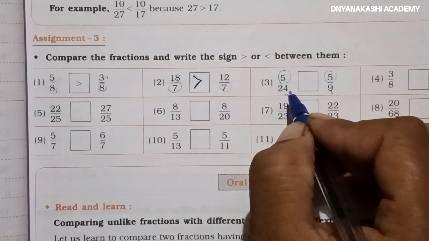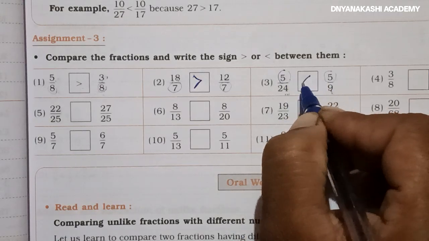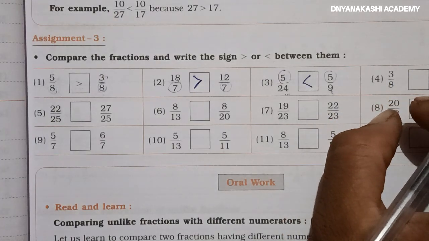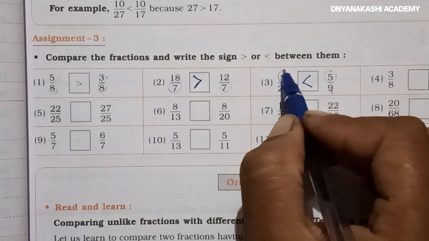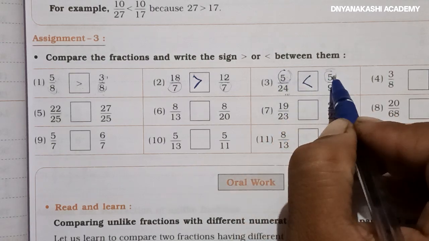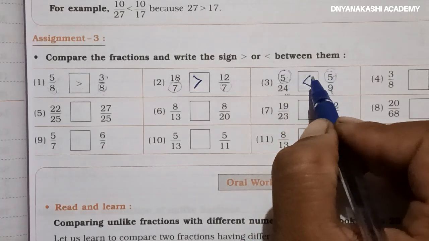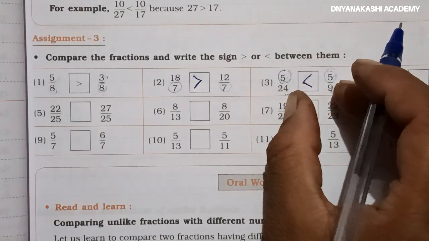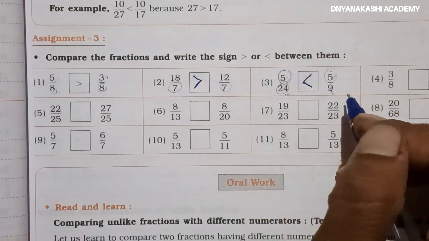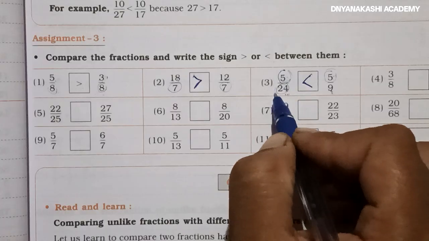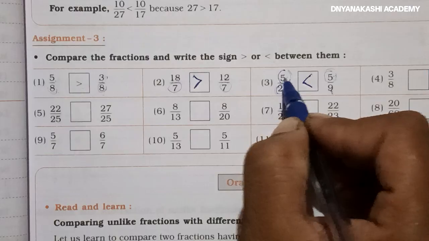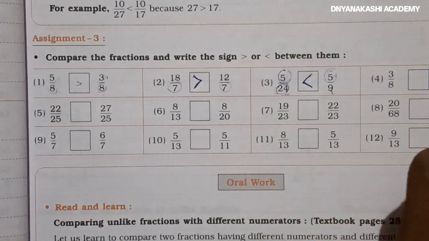But 5 by 24 is smaller than 5 by 9. Because the numerators are the same on both sides, in the denominator, whichever number is greater, that fraction must be the smaller one when the numerators are the same.